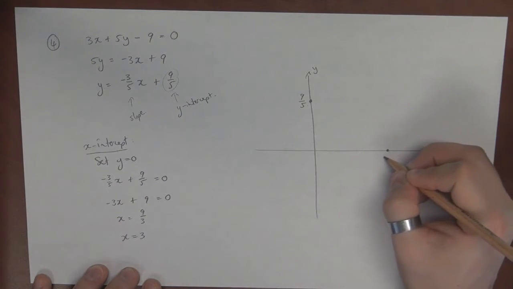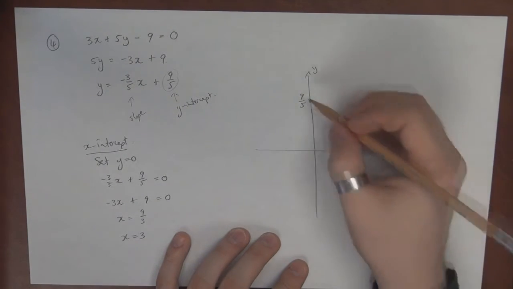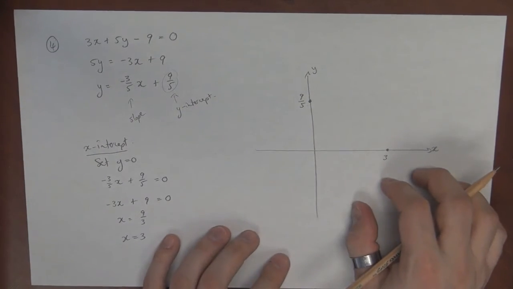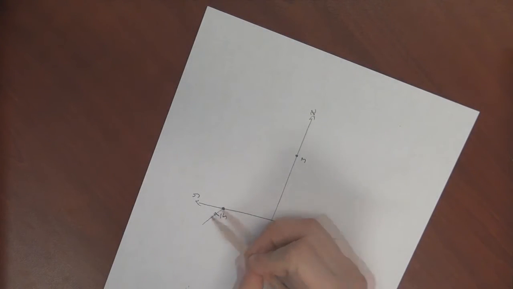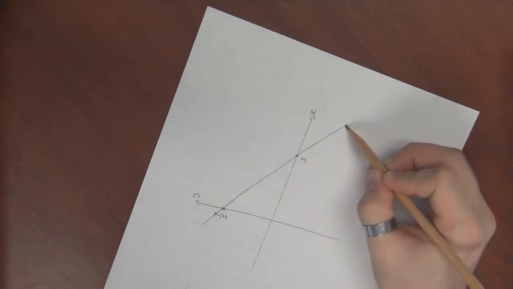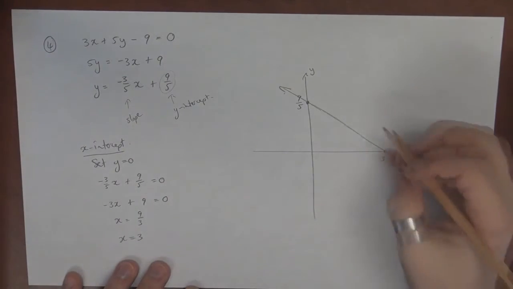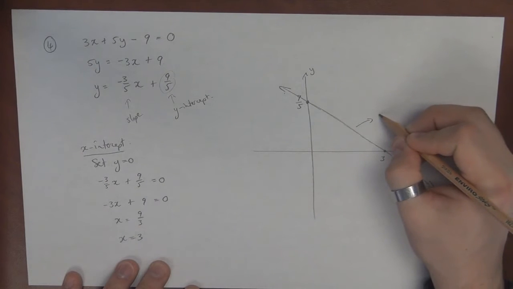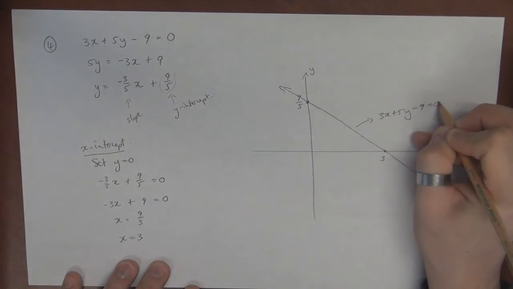I don't really care about the scale or anything like that. Now it's a little bit more difficult to draw the line nice and straight. I'm going to turn the page just so it works with my hand a little nicer. Doesn't matter as long as you get something that looks reasonably straight. And there's your line that corresponds to 3x plus 5y minus 9 equals 0.